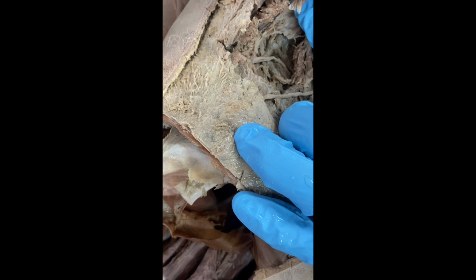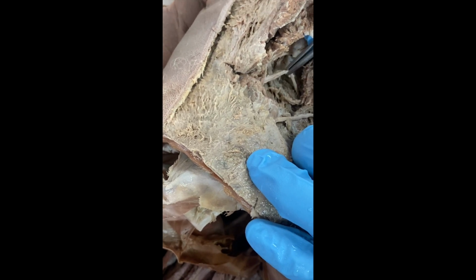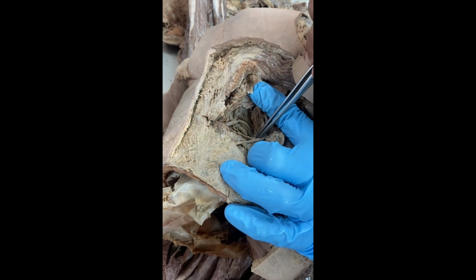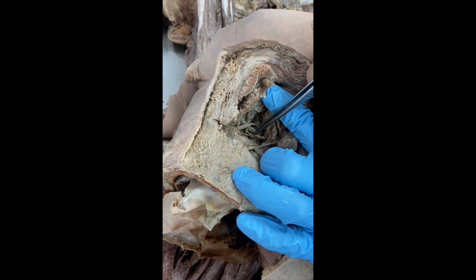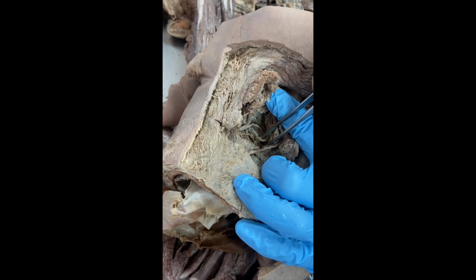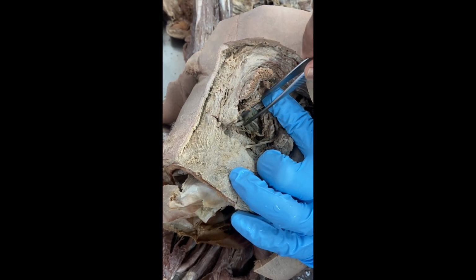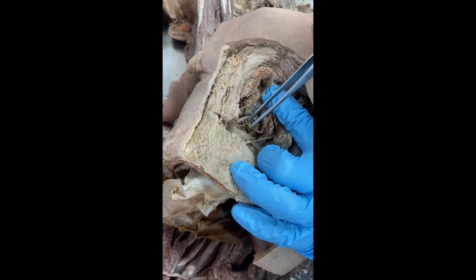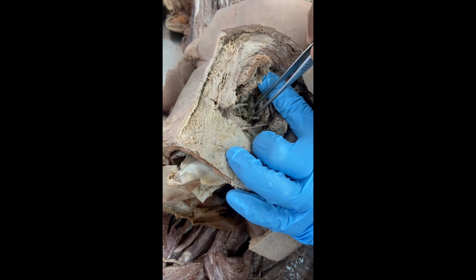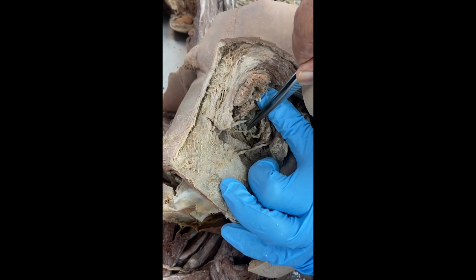This is the suboccipital triangle, and this one is the suboccipital nerve. That's the suboccipital nerve, and this one is the third part of the vertebral artery. Okay, and this is the great auricular nerve, which comes to the scalp. This is the suboccipital nerve, and this is the third part of the vertebral artery.